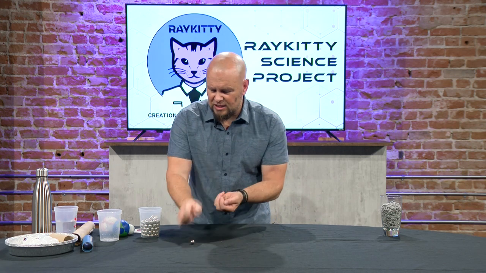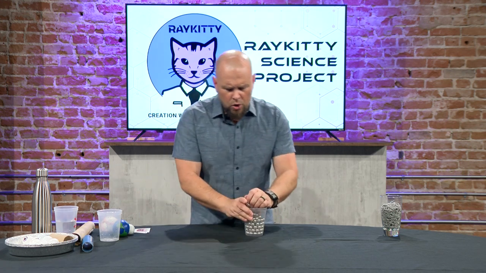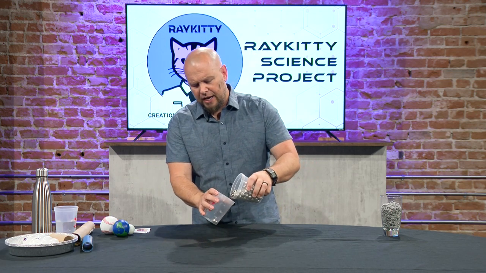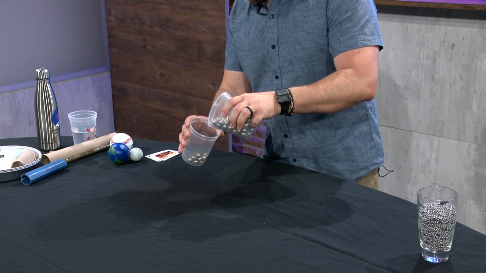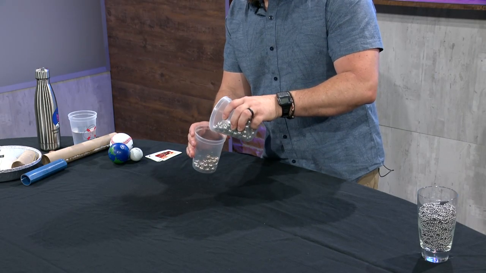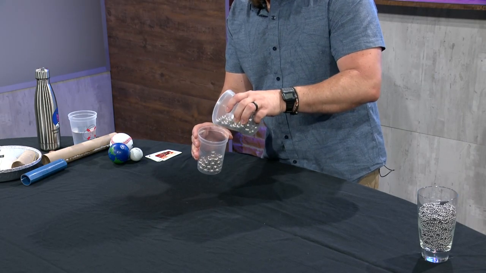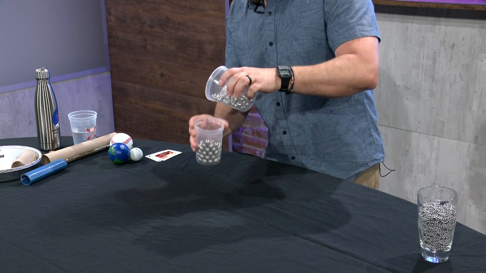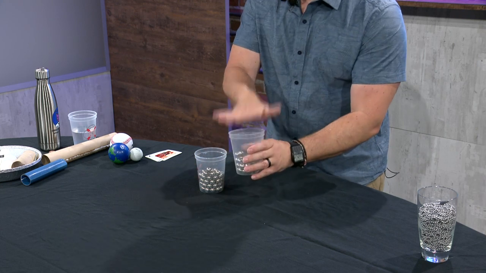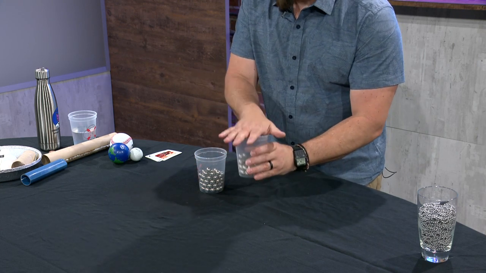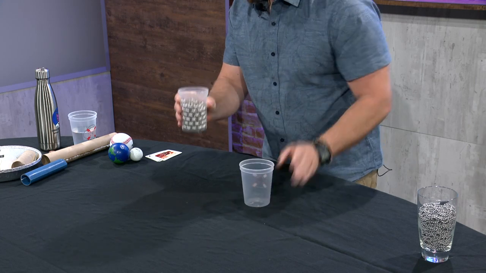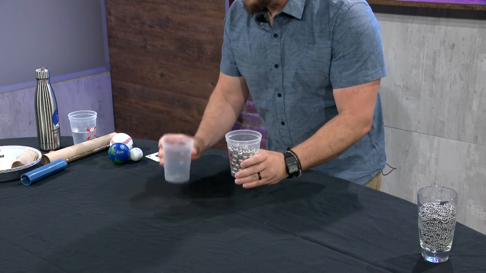So with these steelies here, we can actually take them and as we're pouring them, you can see that we've got kind of a gap in between them, but our velocity, the higher I get here, the faster they're moving. And so they are changing our mass from this cup into this cup. Those steelies are making this cup nice and heavy and this one very light.